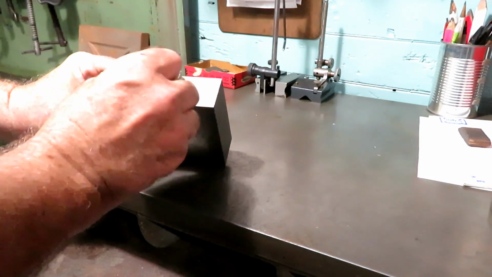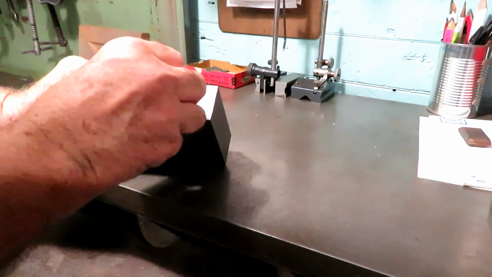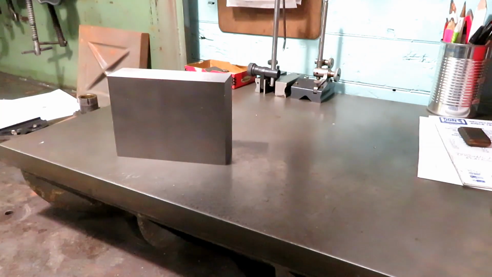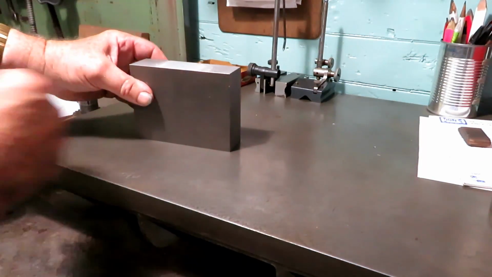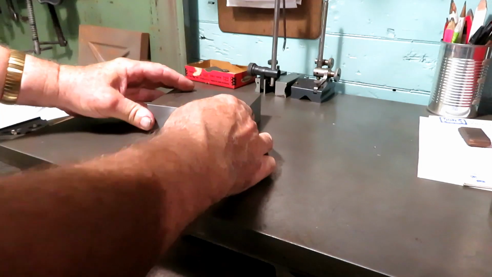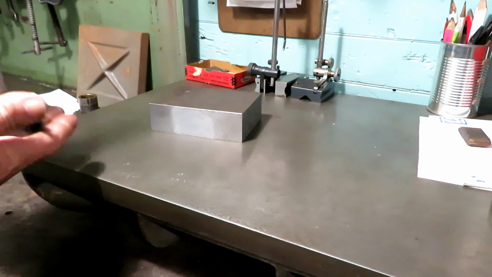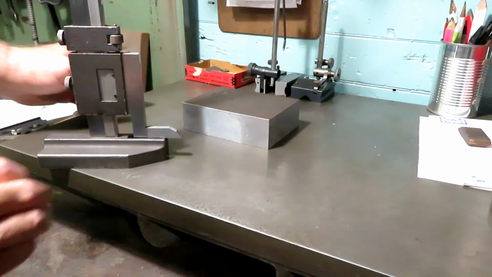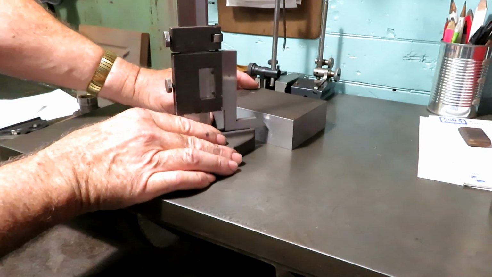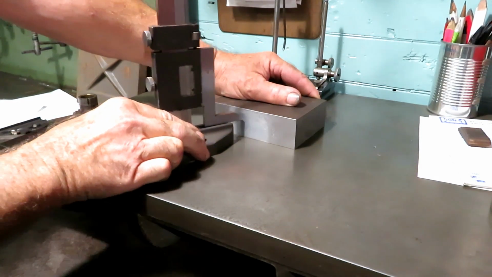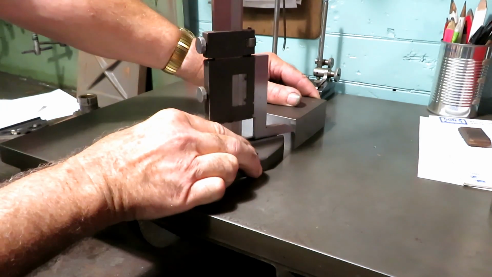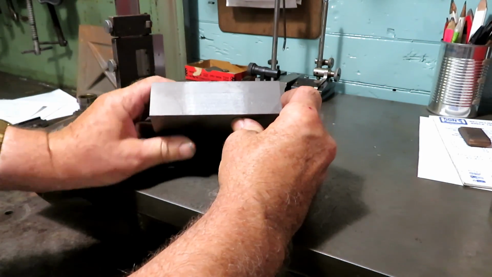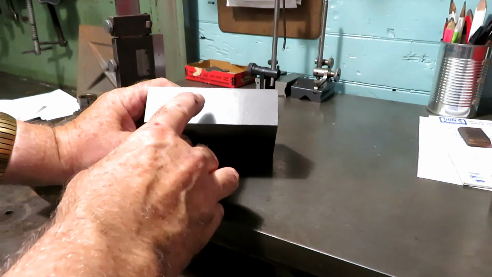Okay, we chalk this up with some soapstone. See that line there?